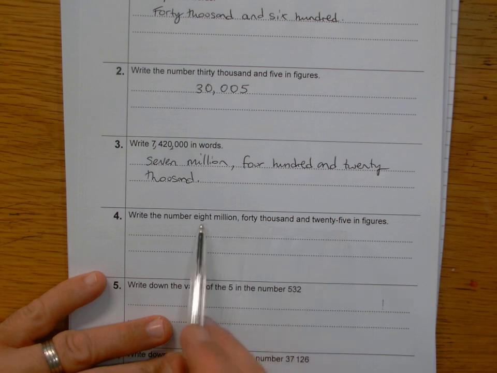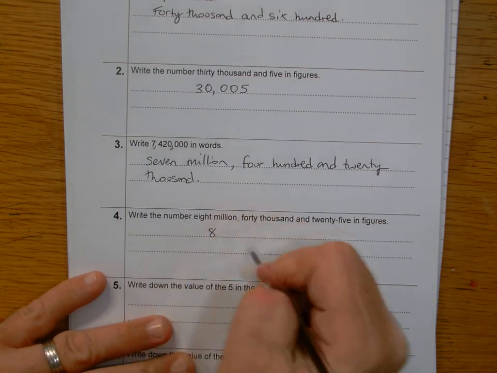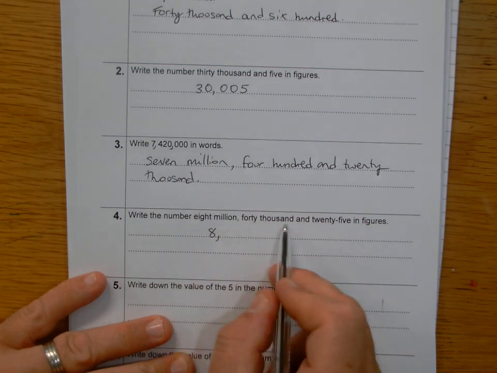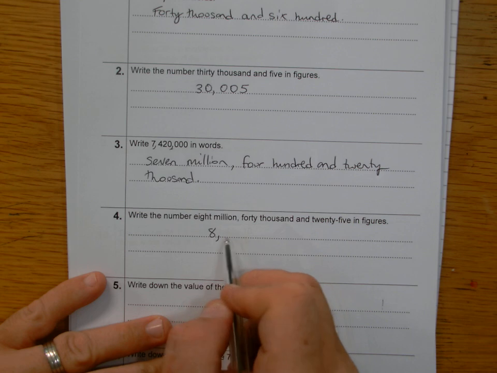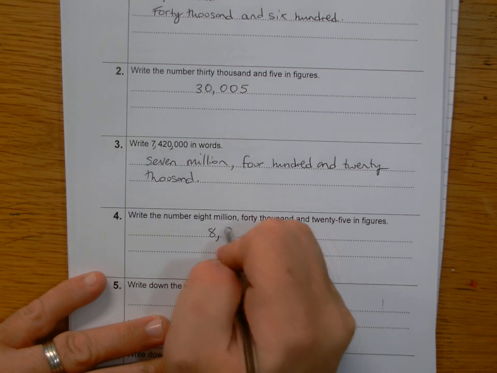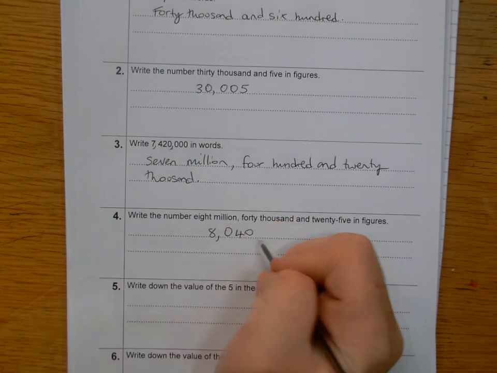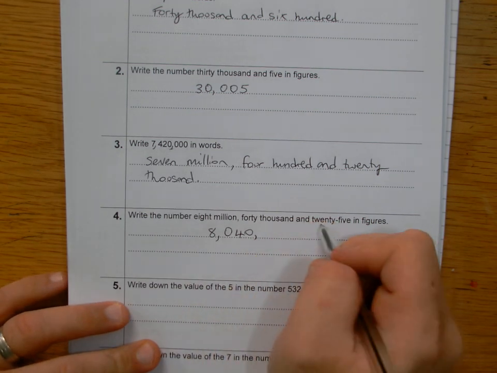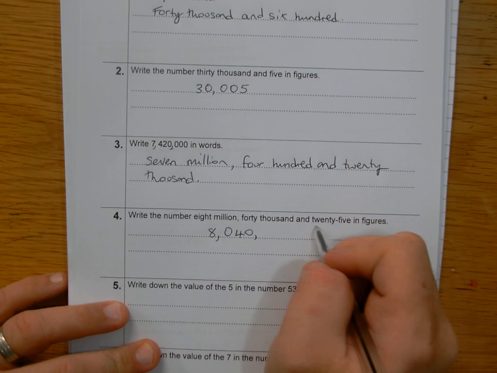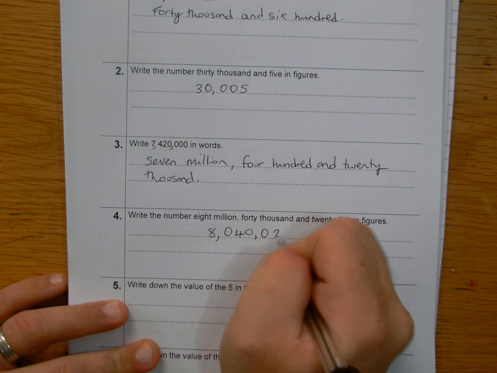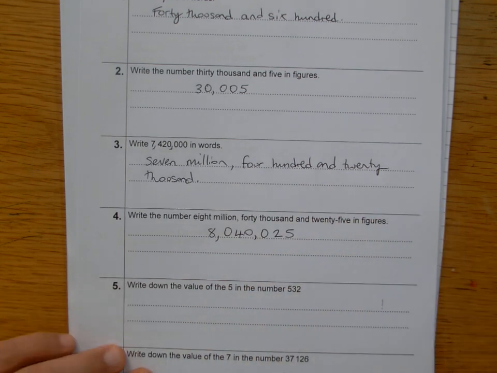8,040,025 in figures. So 8 million, so we'll write 8 because it's just 8, isn't it? Million, then we put a comma. And 40,000. So before our next comma, we need to write 40, and of course 40, if there's 3 digits, we'd have to write 040, wouldn't we? Okay, that'll be 040, and then a comma for the 1,000, and then you've got the hundreds, tens, units. Well, it just says and 25. So if it was just 25, there's no hundreds, there's 2 tens, and there's 5 units.